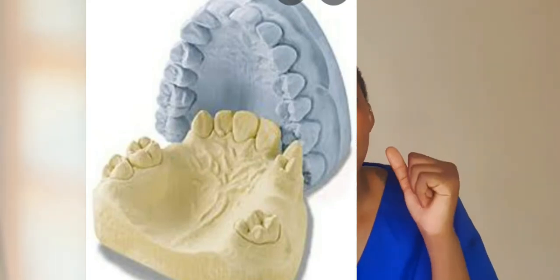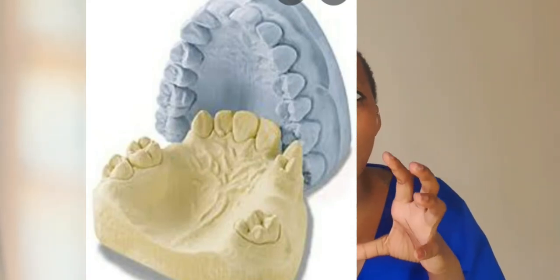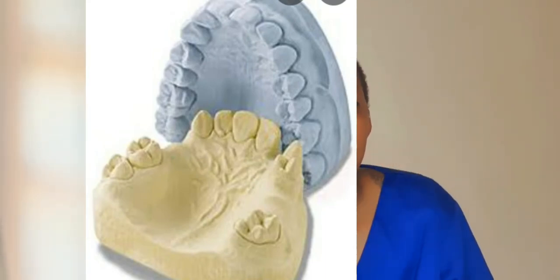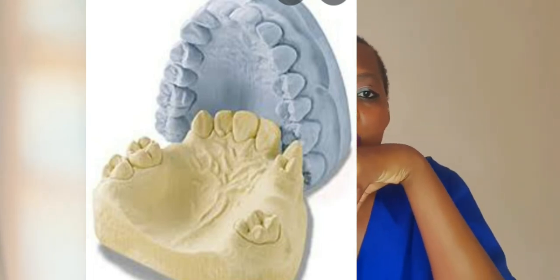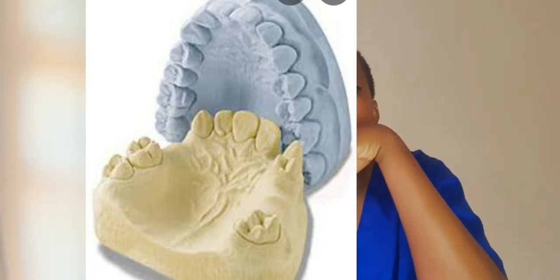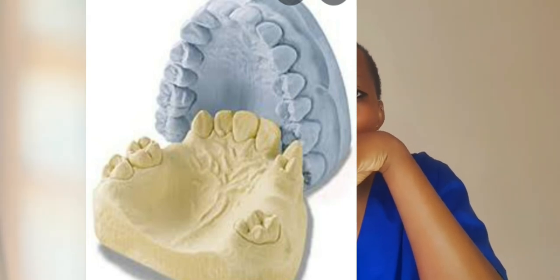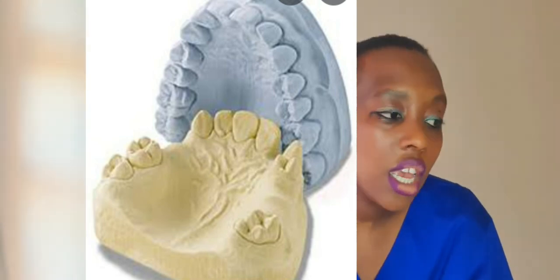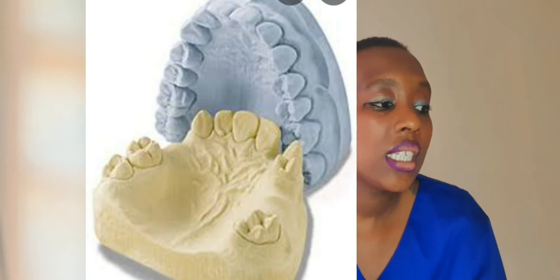diagnostic casts, also known as study models. So we take impressions, and then making use of our impressions we actually see how the patient bites, basically the relationship of the maxilla as well as the maxillary teeth with the mandibular teeth. That's basically what we use our study models for.